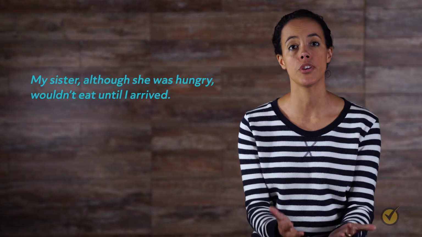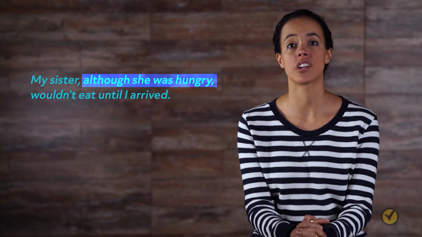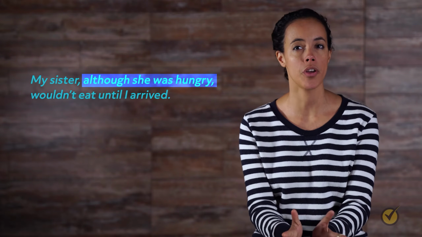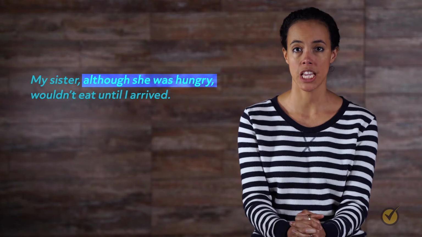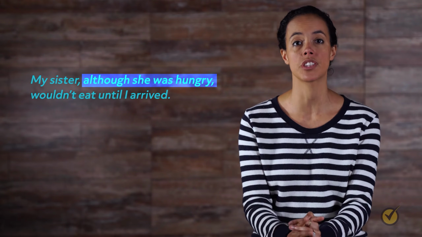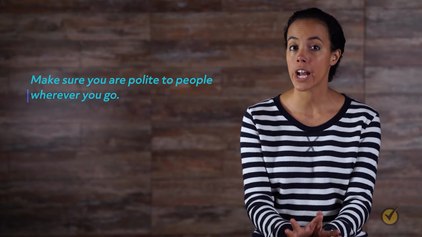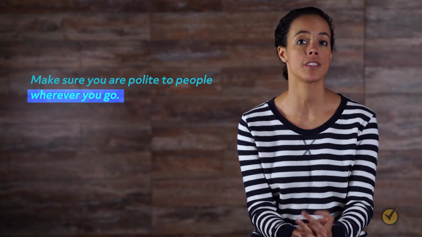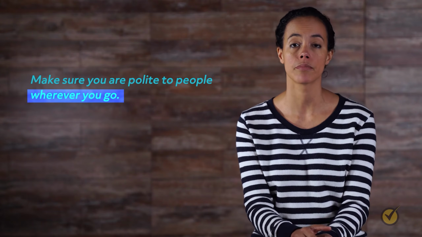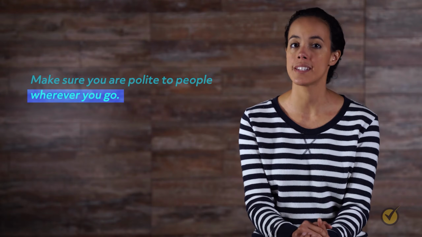My sister, although she was hungry, wouldn't eat until I arrived. Here, the adverbial clause starts with a subordinating conjunction, although, has a subject, she, and a verb, was. Together, they describe the extent to which the sister wouldn't eat. Make sure you are polite to people wherever you go. This example shows the subordinating conjunction wherever, the subject you, and verb go, to show where something happened.